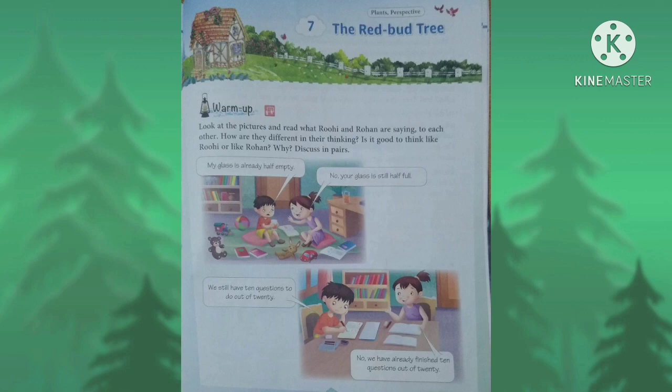But the boy is always the negative type. In both cases, he's thinking in a different manner, in a negative manner, that my glass is half empty or we have only done 10 questions. So that is the difference. In this, we see the different types of thinking of different people. Every person can see the same thing in a different manner.